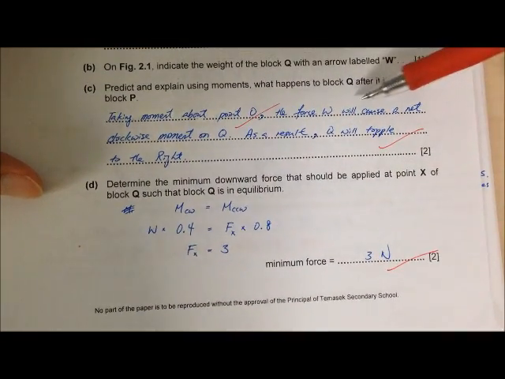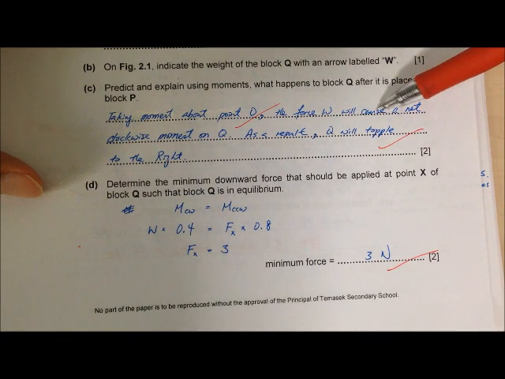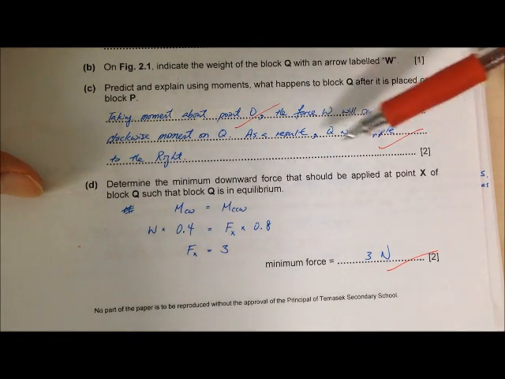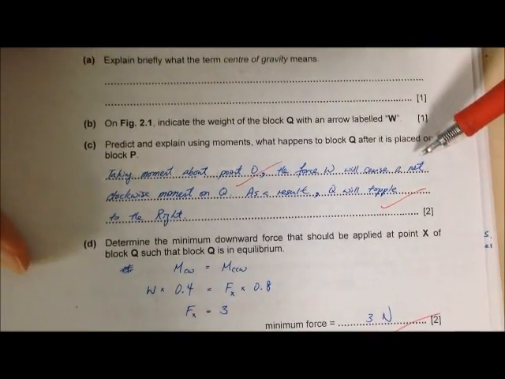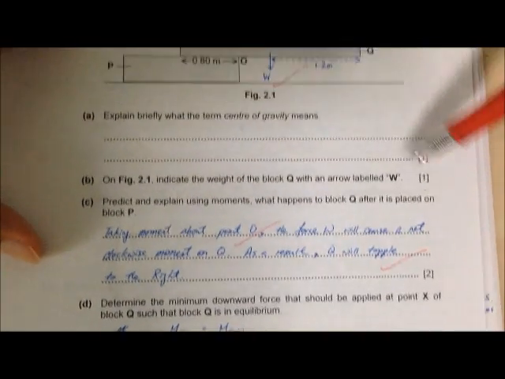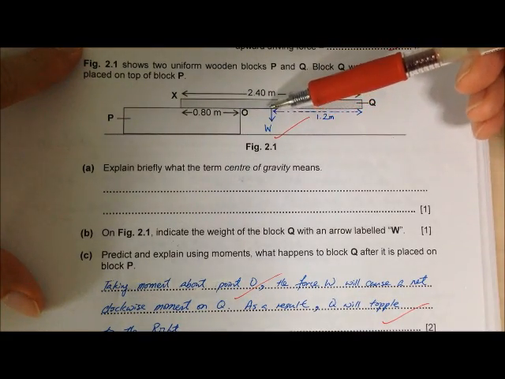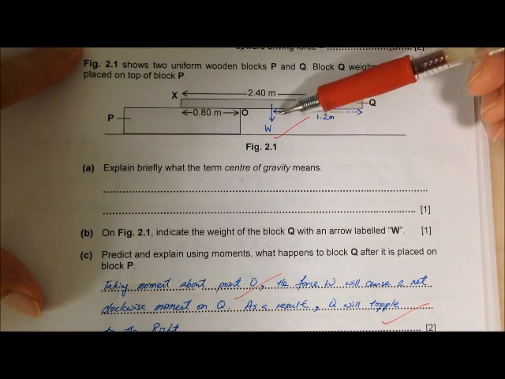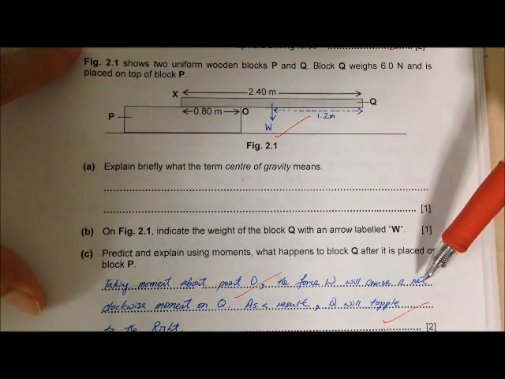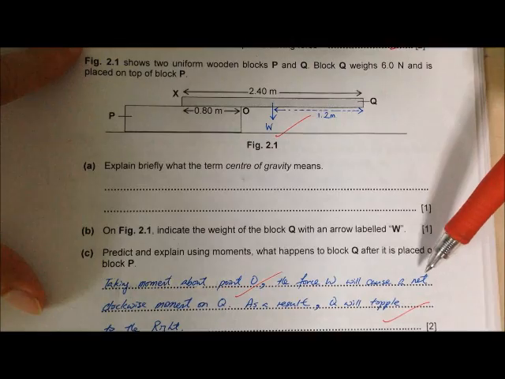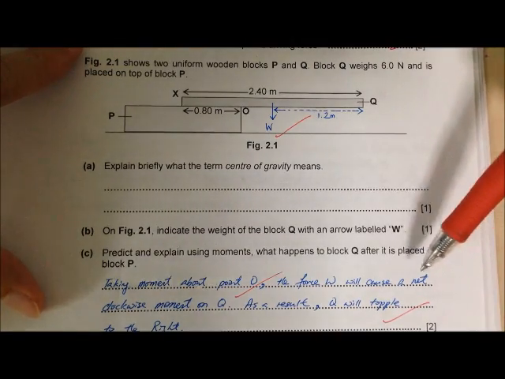Some of you ask me, what if you didn't indicate that this is a net clockwise moment? Now, if you didn't indicate that this is a net clockwise moment, I think in this case, it is pretty straightforward because there is only a singular force. So if you didn't indicate that this is a net clockwise moment for this question, I don't think I will penalize you.